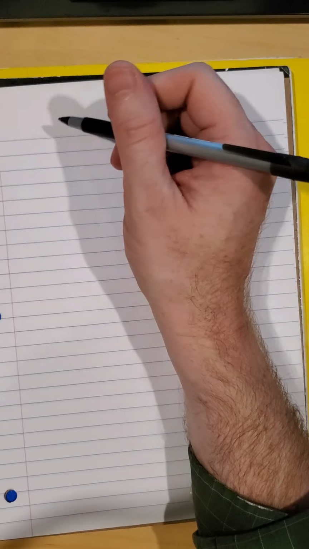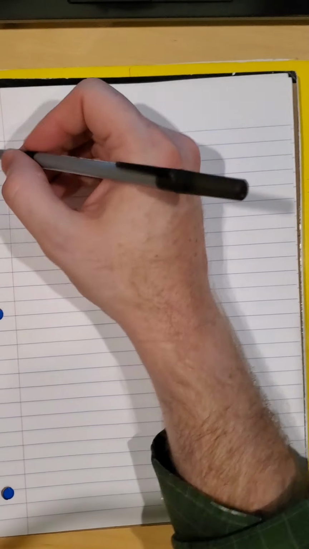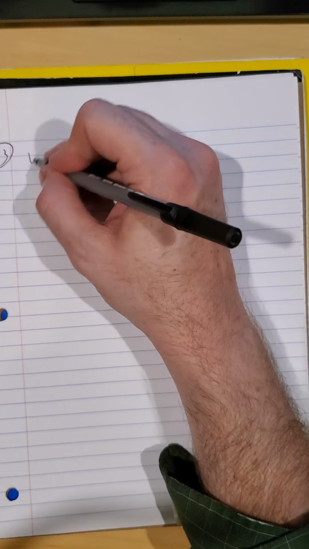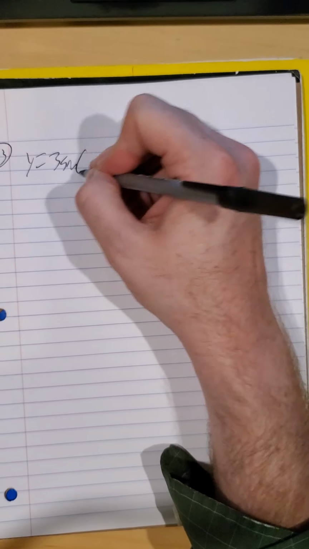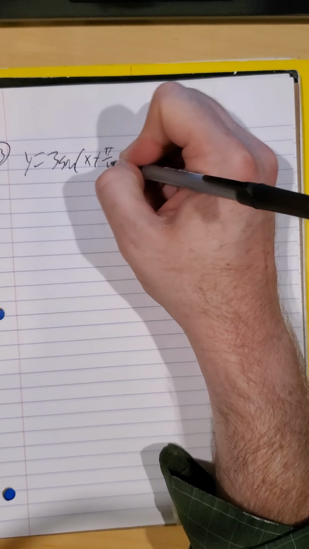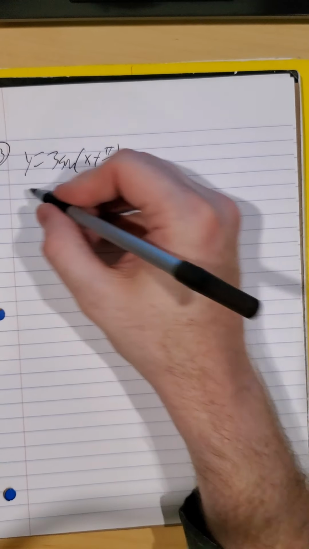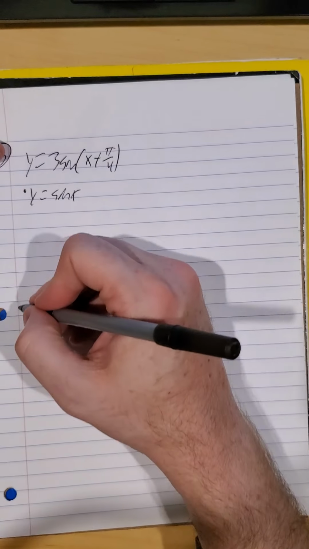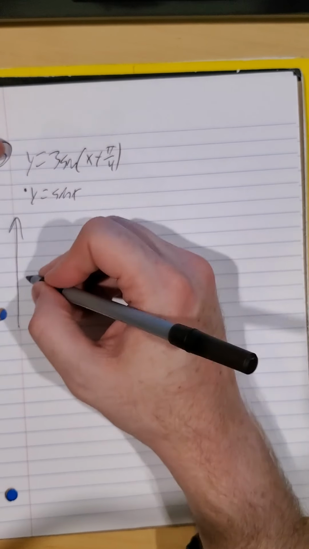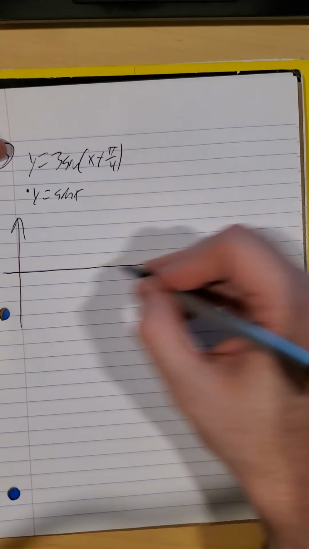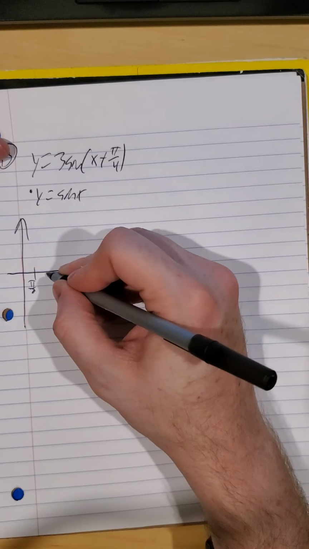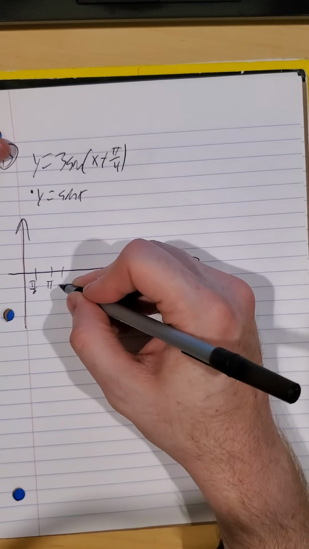13, we got to play with just a little phase shift. Y equals 3 sine of x plus pi over 4. So this one I'll just start with y equals sine of x as usual. Same scale we've been using for the sine.